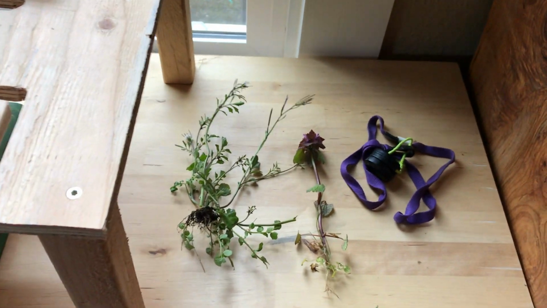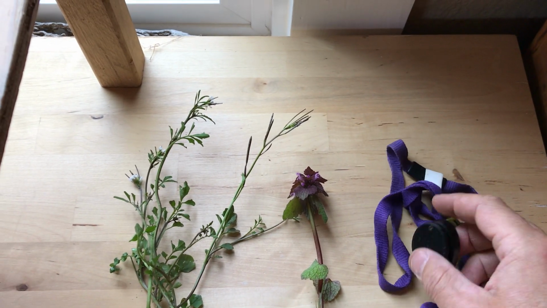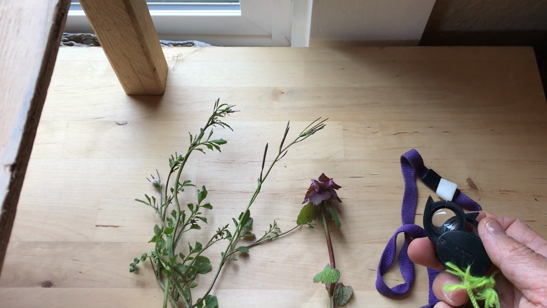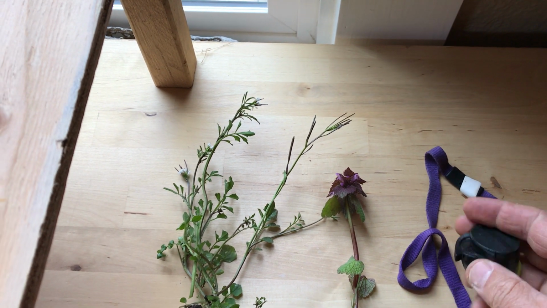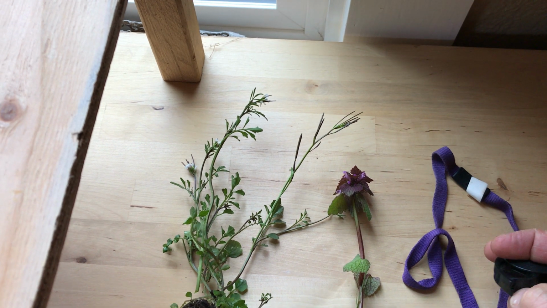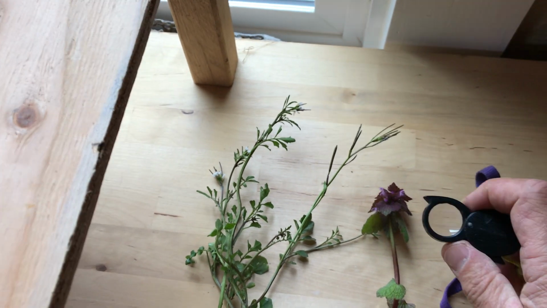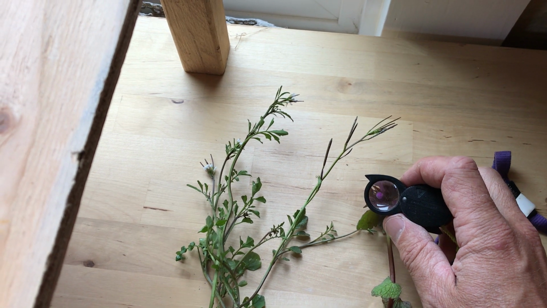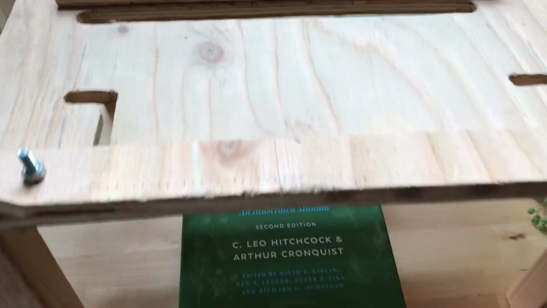These are things that you'll need, of course, for using Hitchcock and Cronquist. You'll need a hand loop, and I use this one. It's a 3-lens loop that I picked up a long time ago, and it has a 20x magnifier on it, but you should be able to get away with a 5 or a 10x magnifier for almost everything we do together. So I've got different size magnifiers here. This is just the 5x, and we'll be using that to zoom in and look at individual features, individual components of flowers and that sort of thing. So let's get started working with the manual.